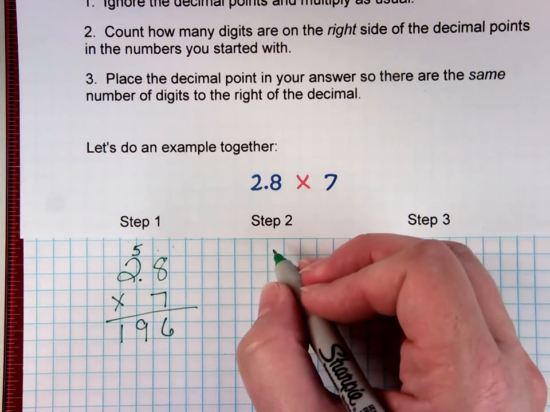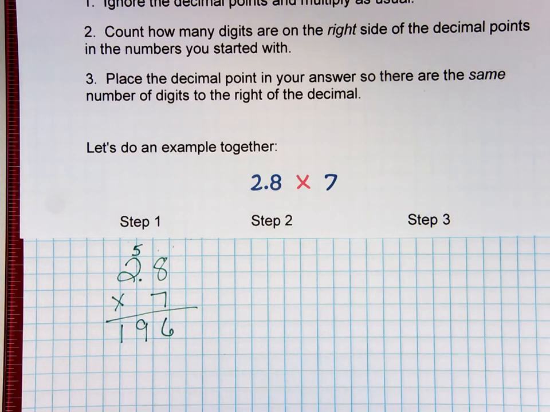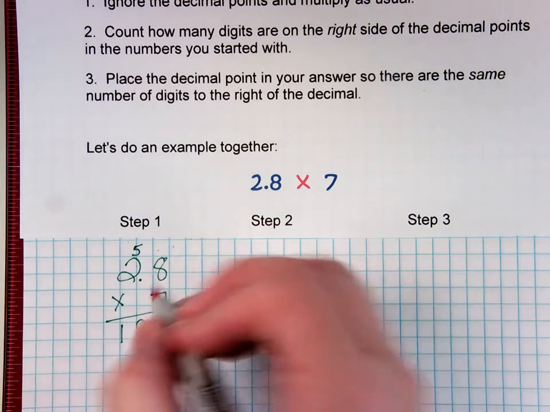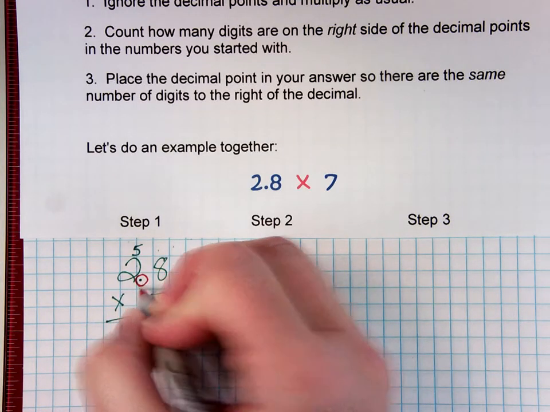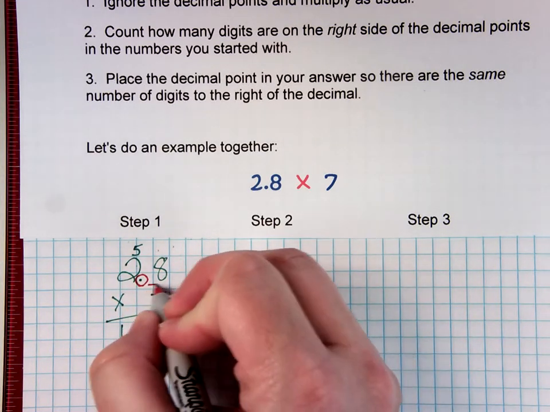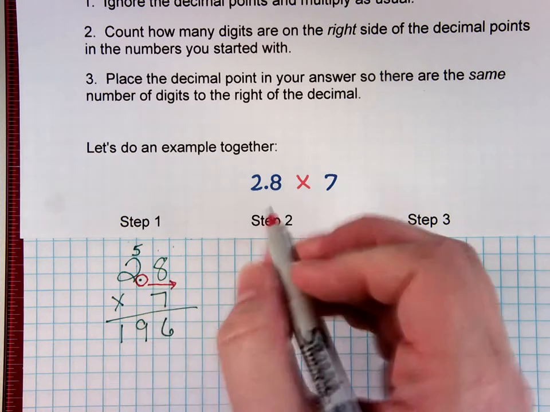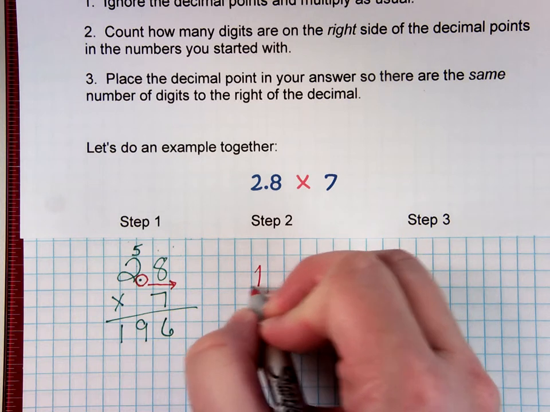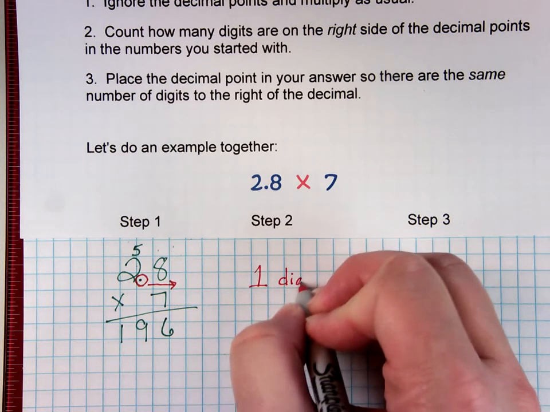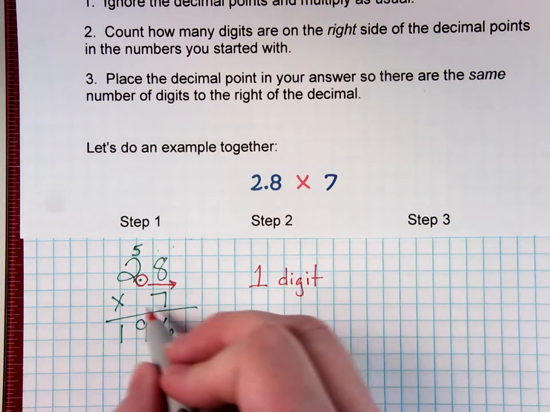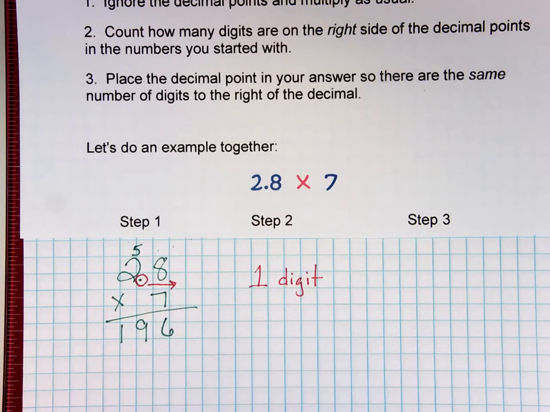Step number 2. Count how many digits are on the right side of the decimal points in the number you started with. Well, here is the original decimal. Look to the right, and how many numbers do you see past the decimal? Just one, the number 8. So there's one digit to the right of the decimal. There was not a decimal in this problem.